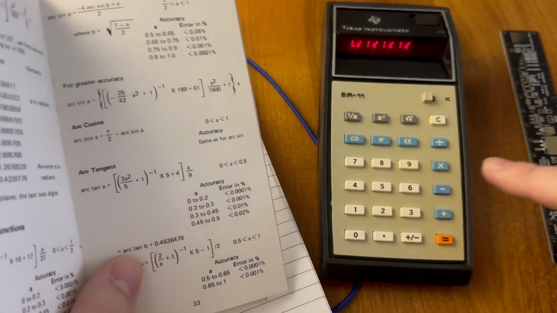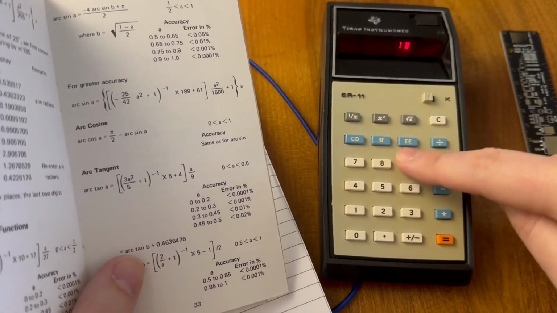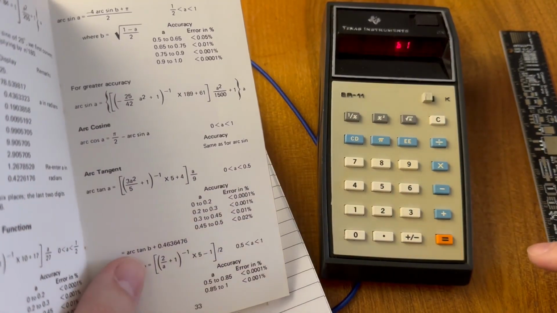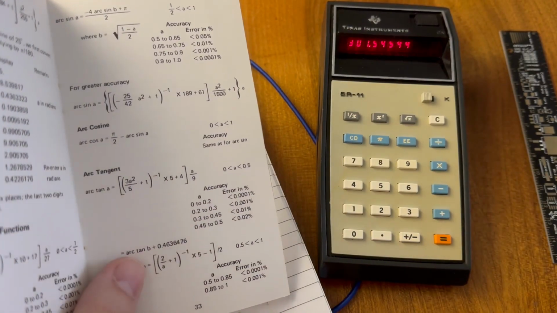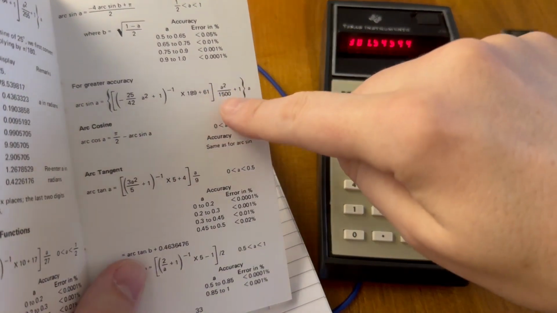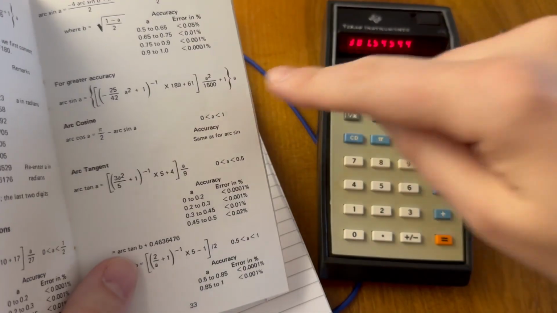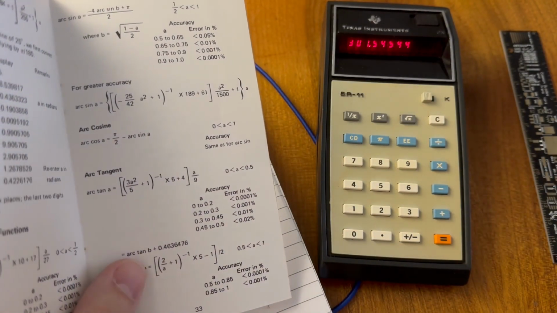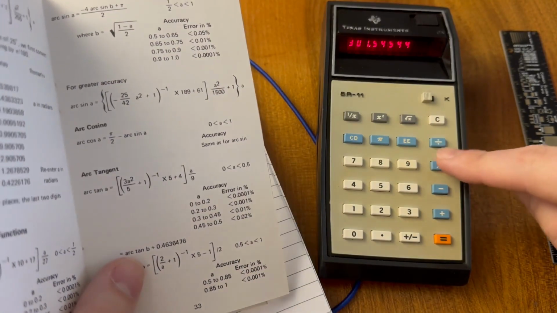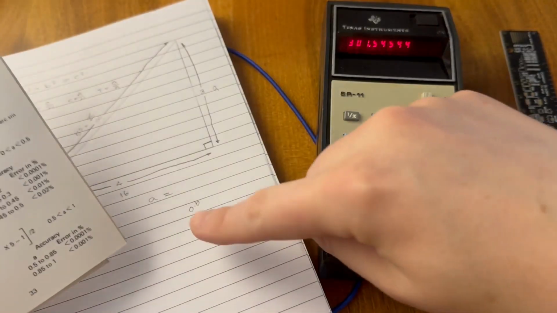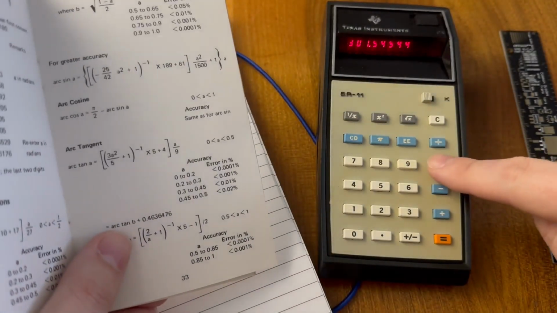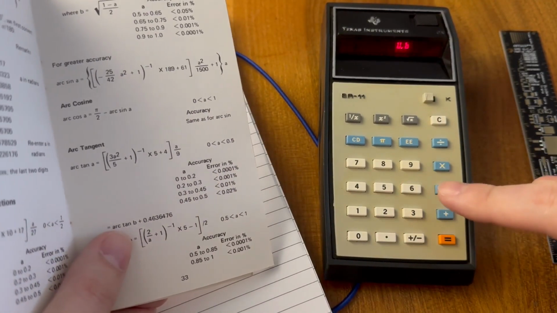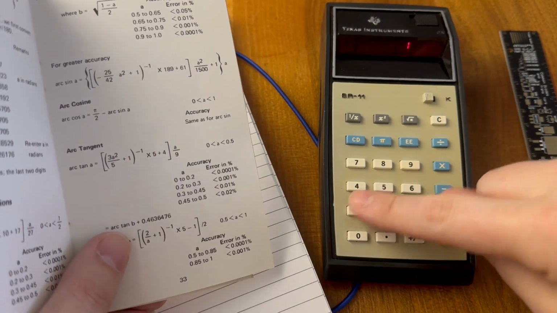We now need to times by 189, and we plus the 61, and we press equals if we don't have to. Now we need to times by a squared. Well, we could have made a note of a squared, but fortunately a squared is just a times itself, so we can just multiply by, if we check our notes, 0.6, and multiply by 0.6 again, and then we can divide by 1500.